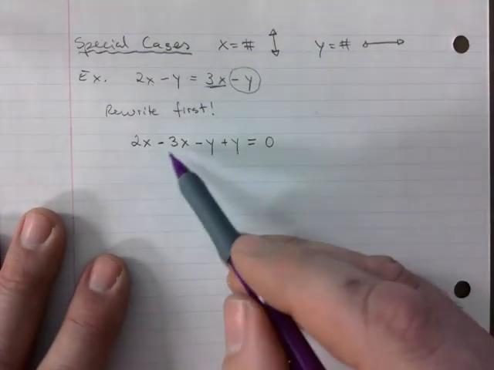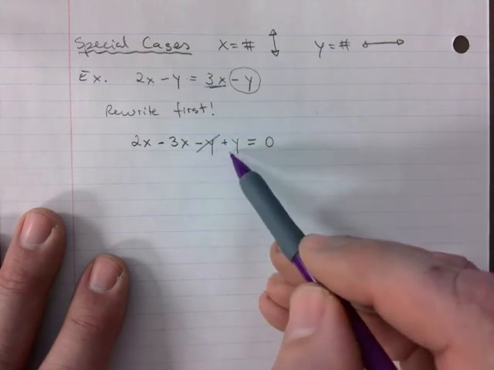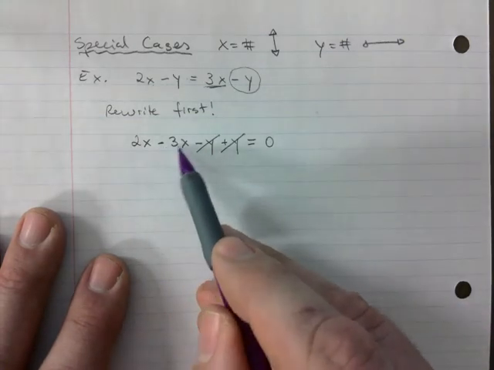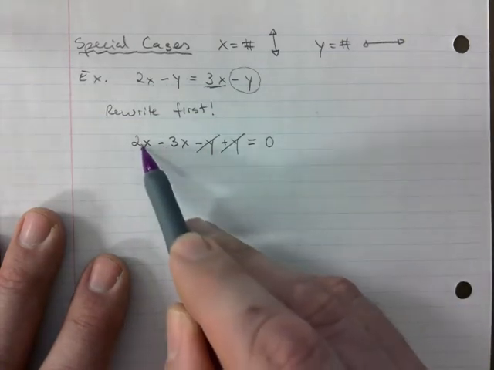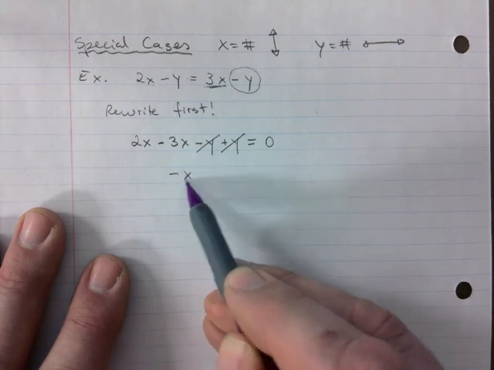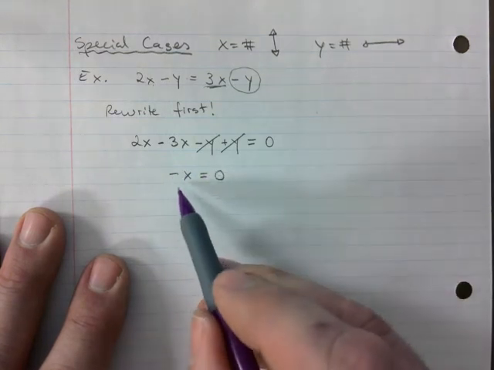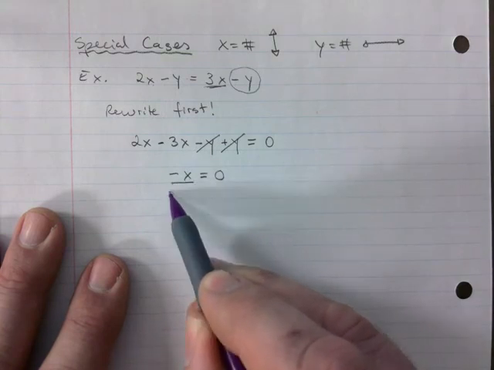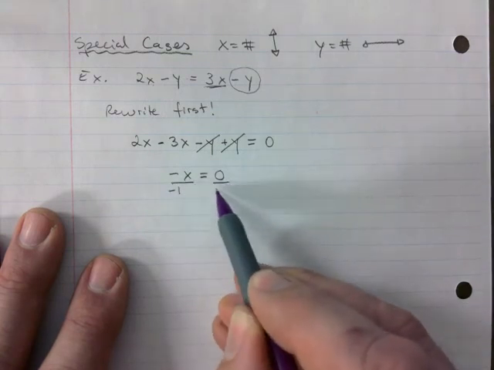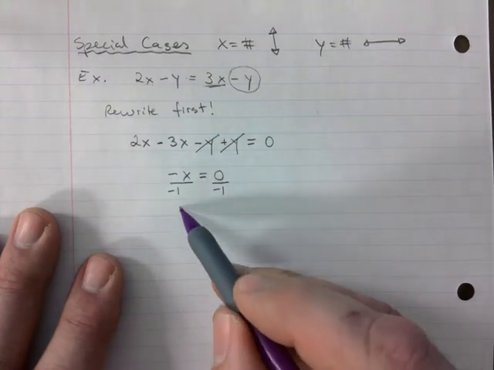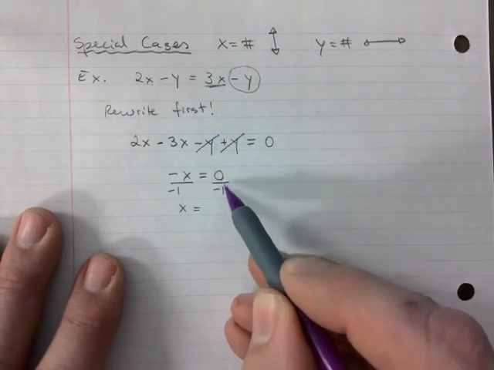So this cancels out with this, because negative y plus y is 0. 2x minus 3x is minus x, right, is equal to 0. What's going on here? I'm just going to go ahead and divide this by negative 1 and divide this by negative 1 because I want this positive, right? What's 0 divided by negative 1?